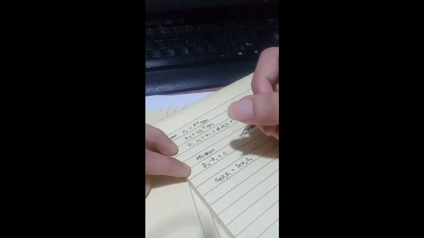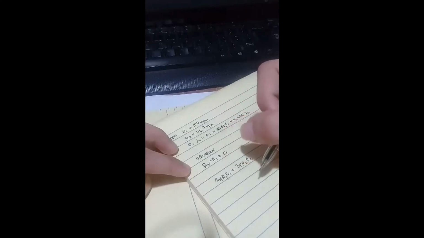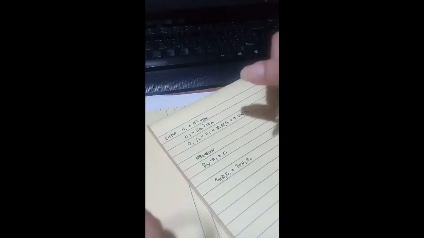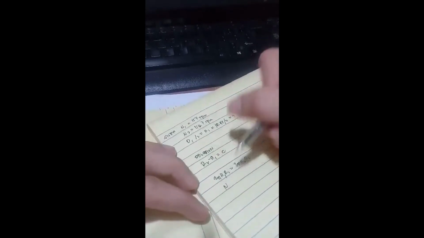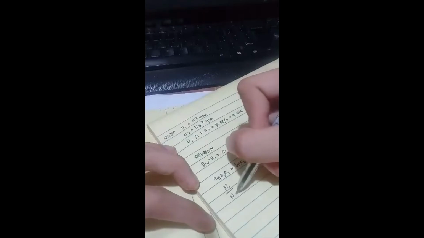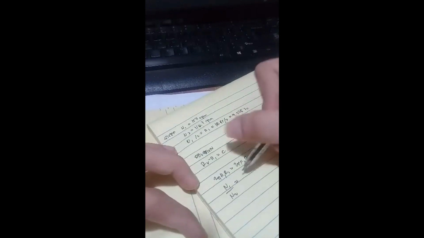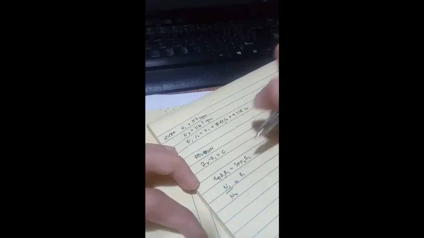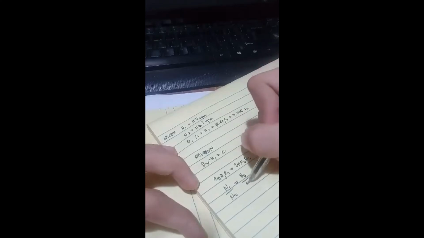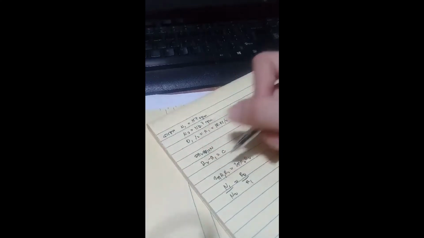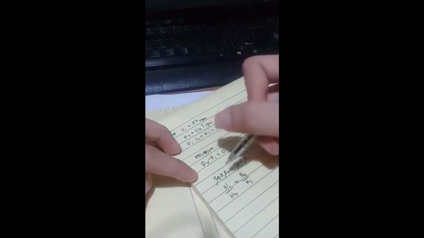By ratio and proportion, we can easily get that n1 over n2 would be equal to r2 over r1. Since 2 pi is present on both sides, it can be cancelled out.